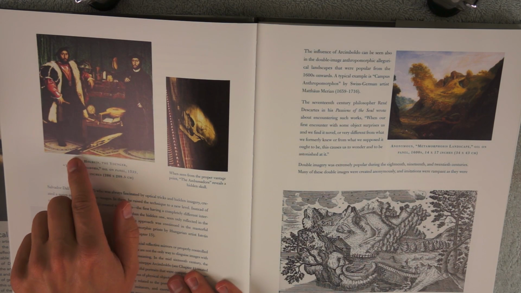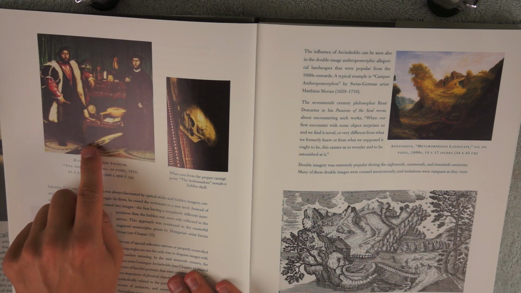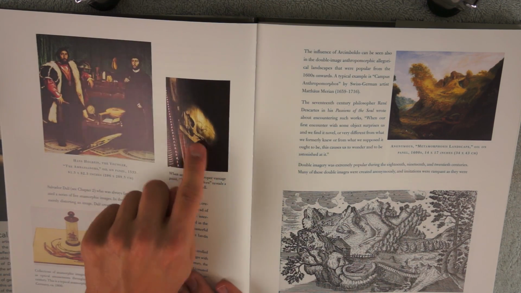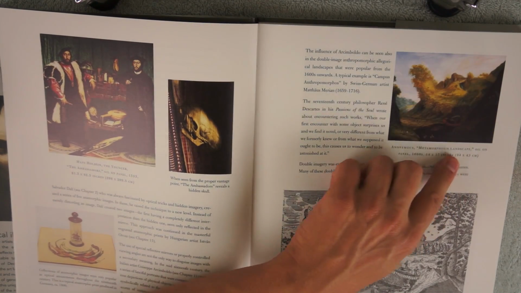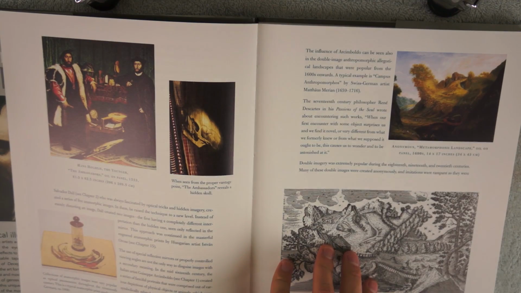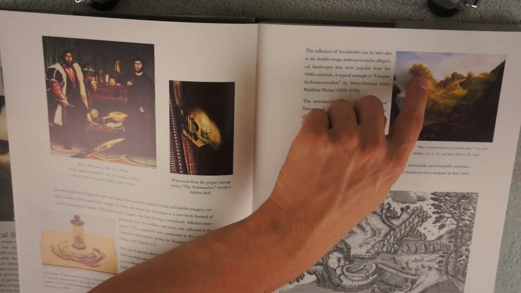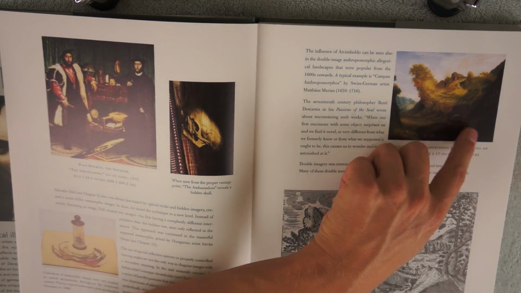This elongated skull that when you look at it from an angle does not look as elongated. Landscapes that also look like a face. The beard here and the chin and the eyes and the ears down here.